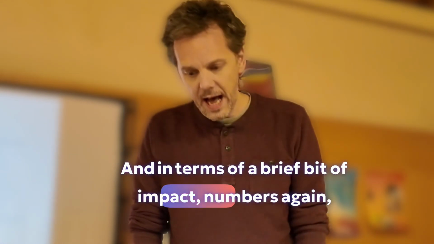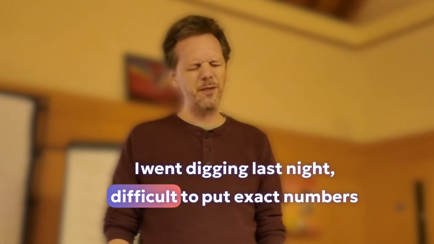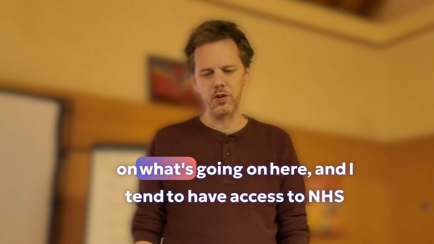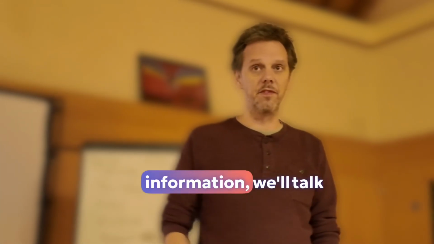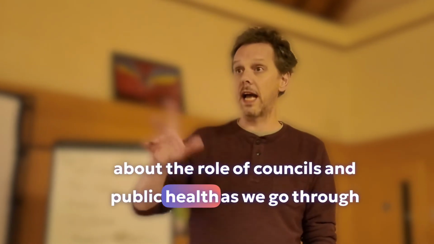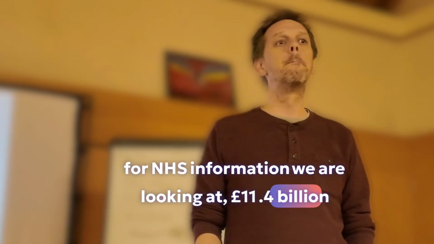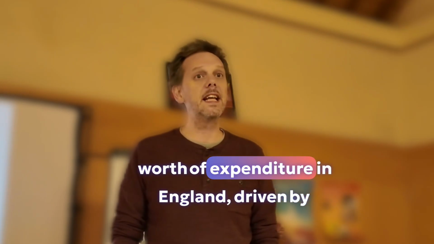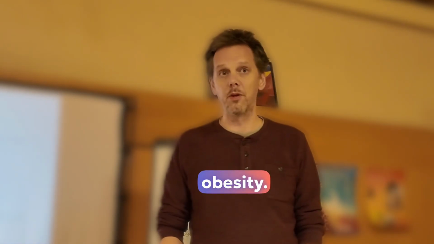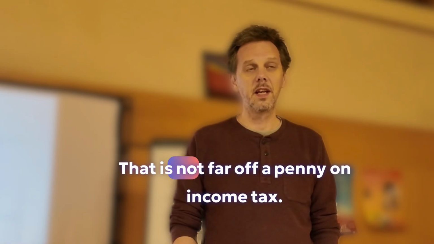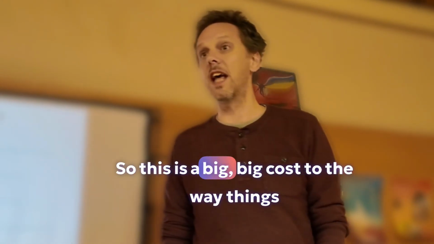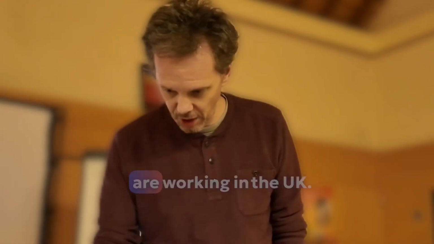And in terms of a brief bit of impact, the numbers, again, I went digging last night. It's difficult to put exact numbers from exact money pots on what's going on here. And I tend to have access to NHS information. We'll talk about the role of councils and public health as we go through as well. But for NHS information, we are looking at £11.4 billion worth of expenditure in England driven by obesity. That is not far off a penny on income tax. So this is a big, big cost to the way things are working in the UK.